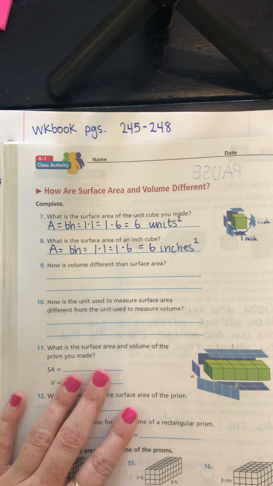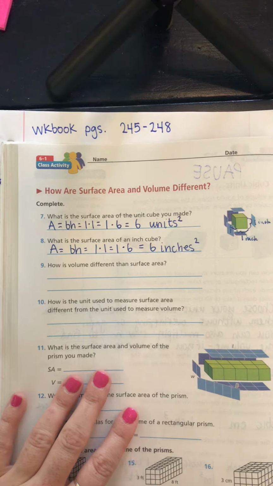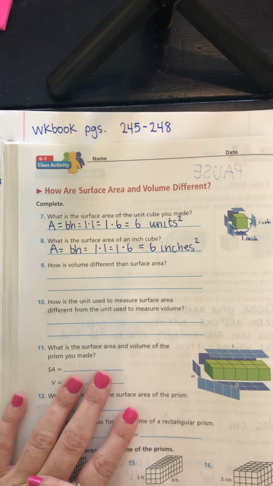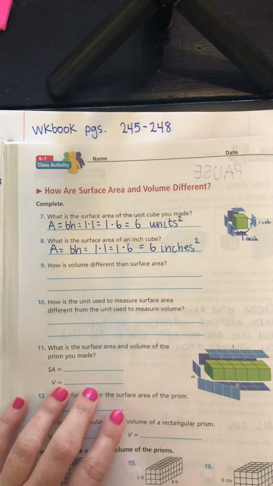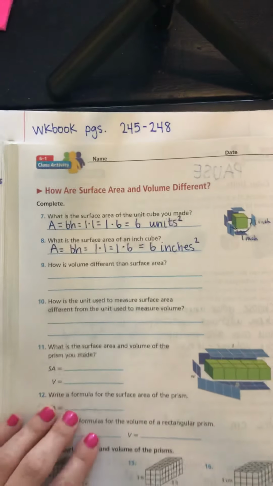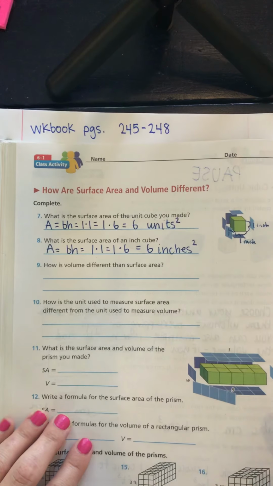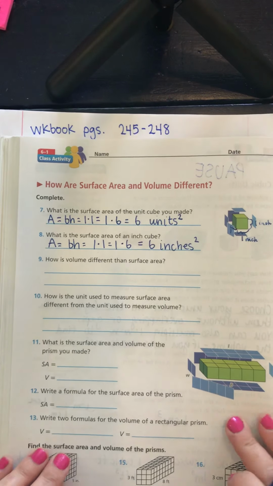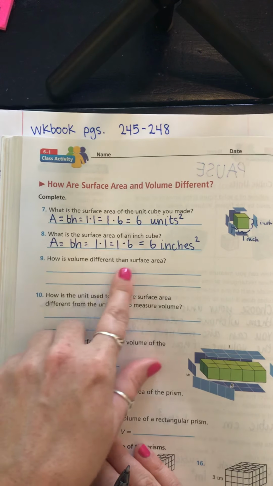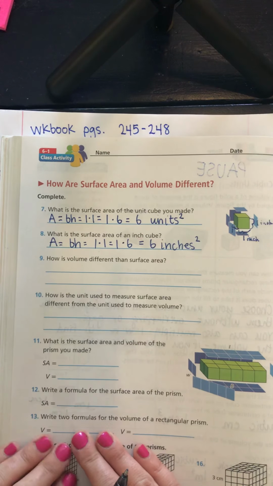How is volume different? Number 9. How is volume different than surface area? Oh no. Oh, I thought my thing had stopped recording. My phone memory is pretty full, so it's likely that that could happen. How is volume different than surface area?